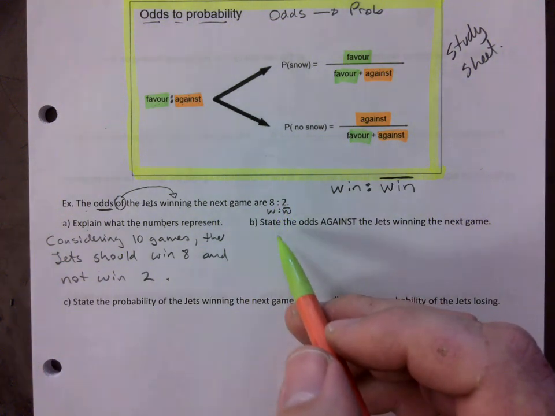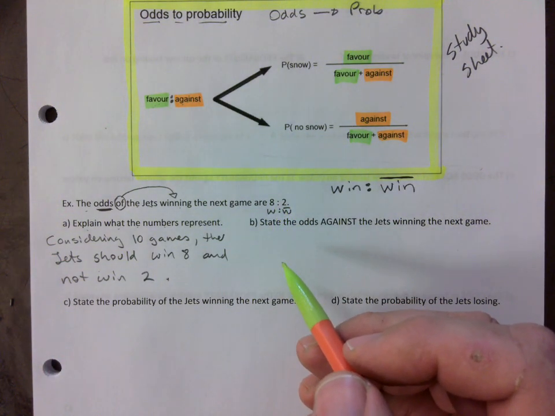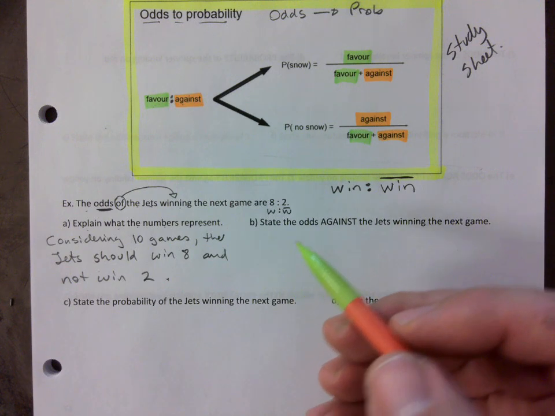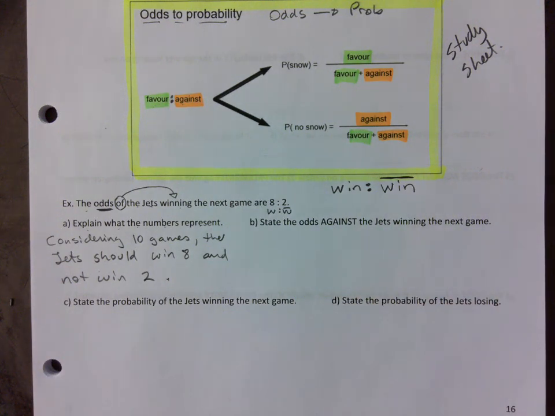someone says 8-2? The odds of you winning the jackpot is 1 in 500 million, right? It's like, whoa, that's a lot of zeros there, right? I need you to understand what that means.